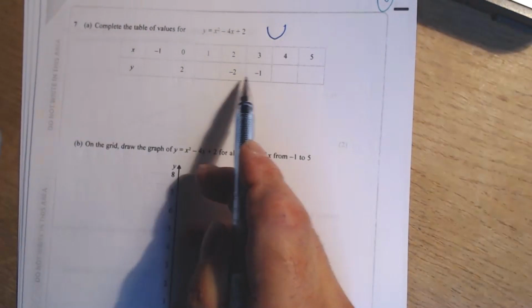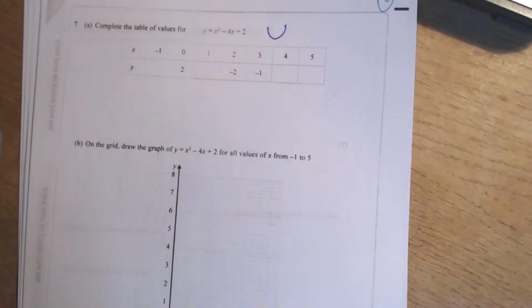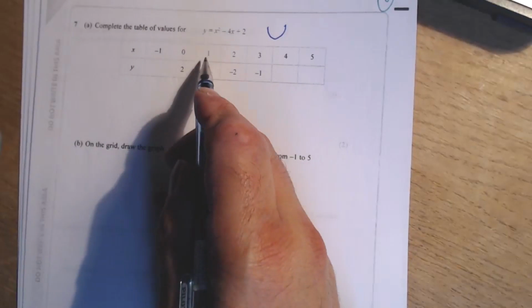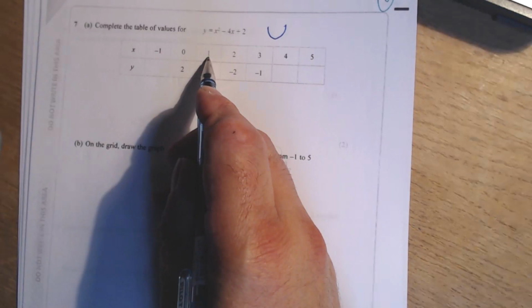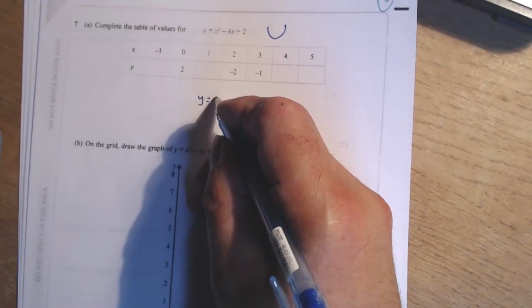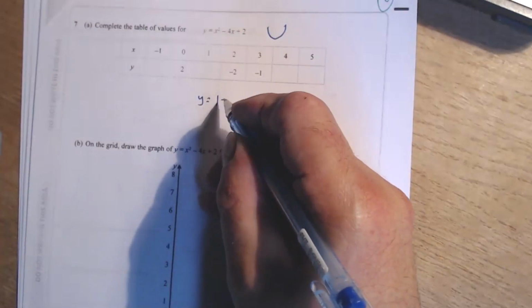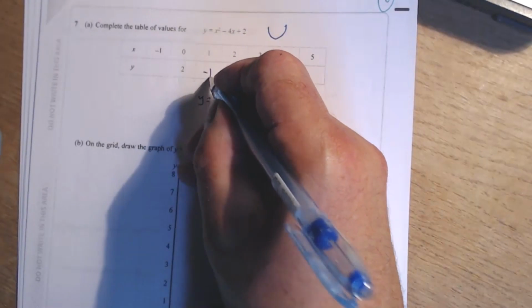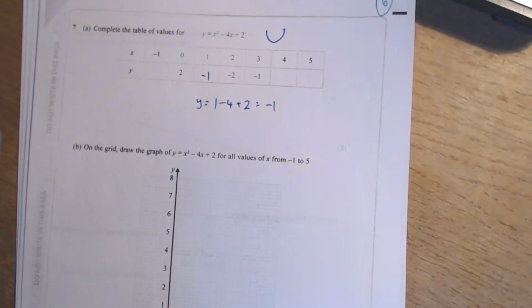Now, at the moment, we haven't got any repeated values. We haven't got any symmetry, but that will come. So start off by working out a nice easy one. How about when x is 1? So when x is 1, y is going to equal 1 squared, which is 1. Take away 4 lots of 1, which is 4, and add 2. That is minus 1. Now I have now got my symmetry.